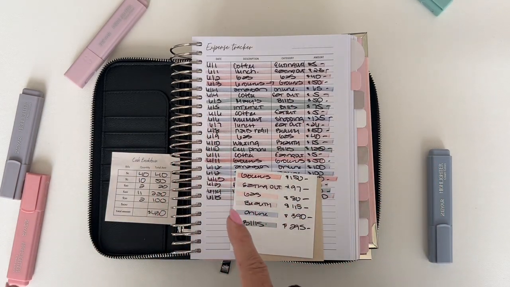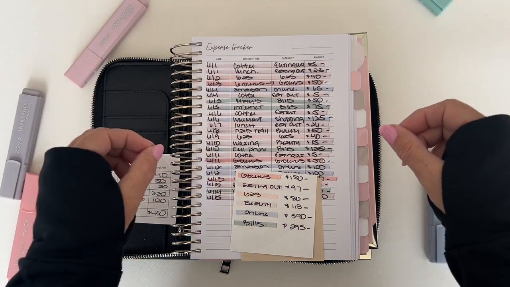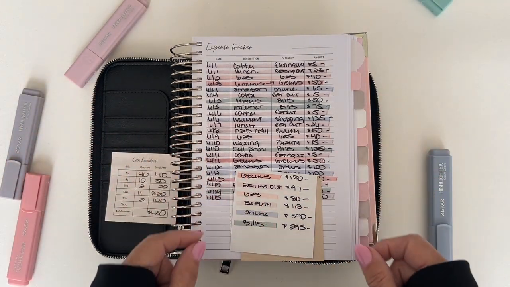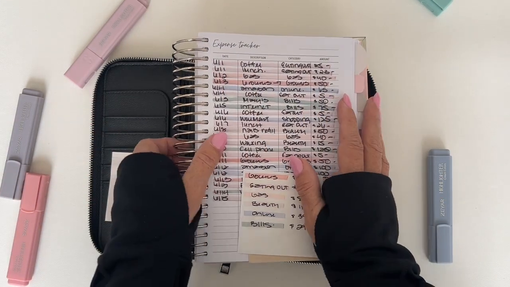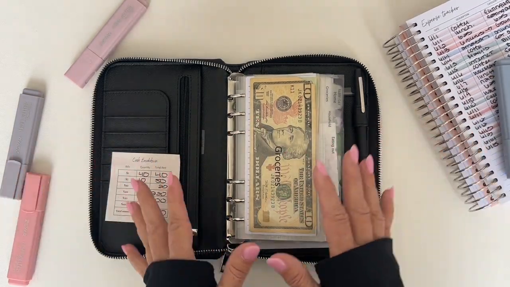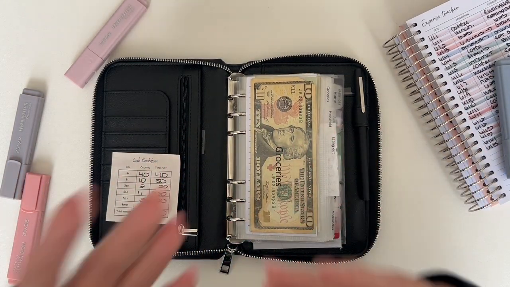But I want you guys to make changes. Instead of saying budgeting, let's start saying managing. We're going to manage our money. That's what we're doing. And you know what? At the end of the day, it doesn't have to be hard. You just need your budget planner, and you need your cash envelopes, and you need to start using your cash envelopes and really working it.